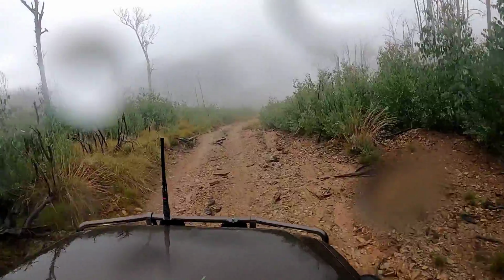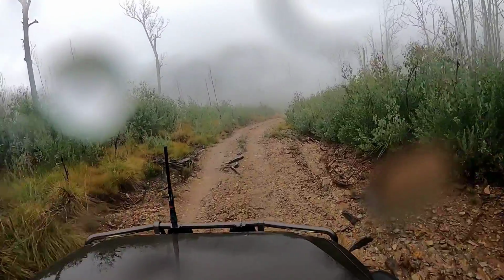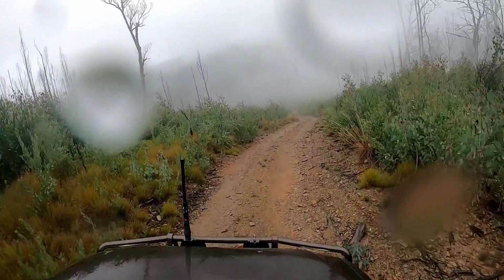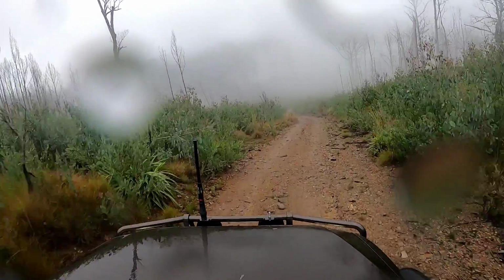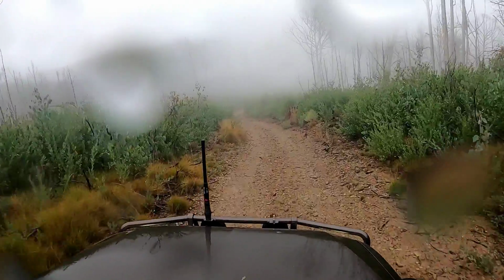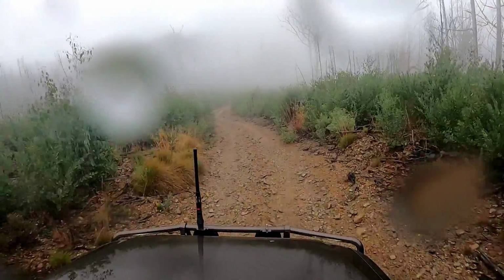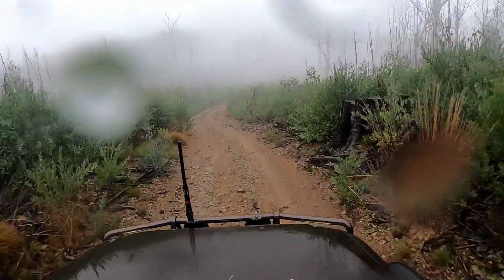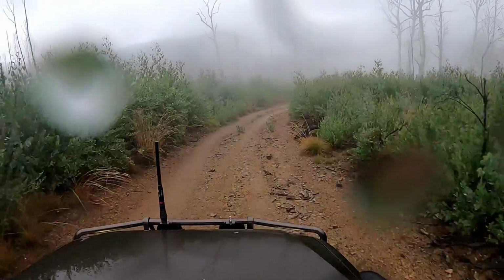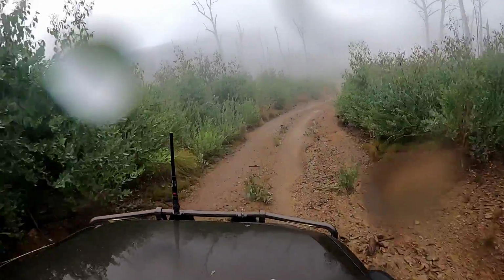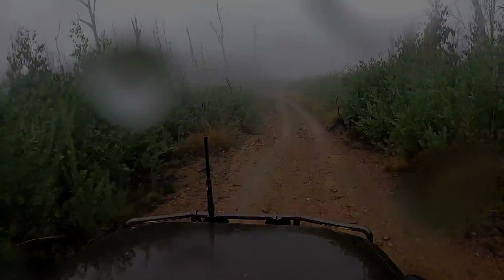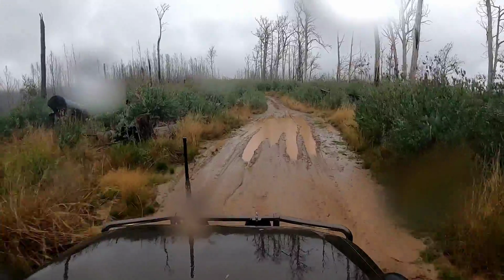And the track is getting wetter and wetter. At least this section here is still in pretty good condition from when it was last graded, probably fairly recently, in the last couple of years I suspect. But you can see ahead that weather's just closing in more and more. The visibility is getting less and less.